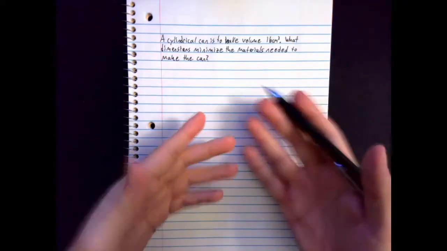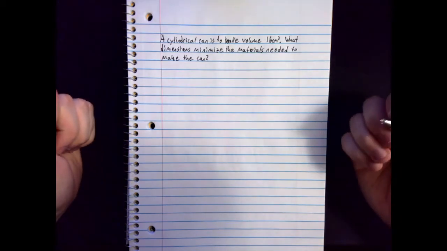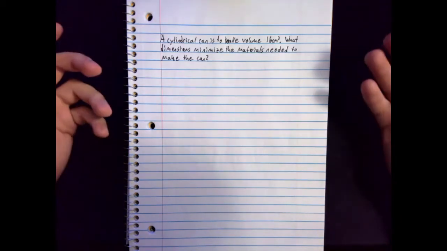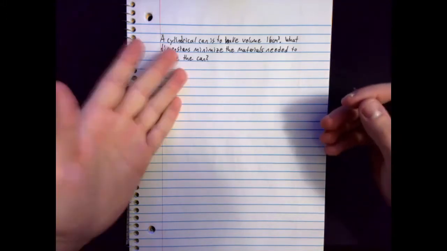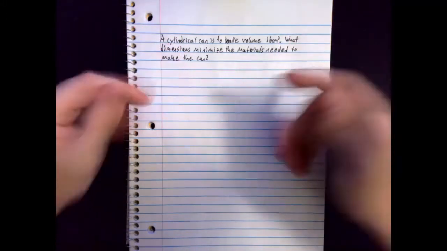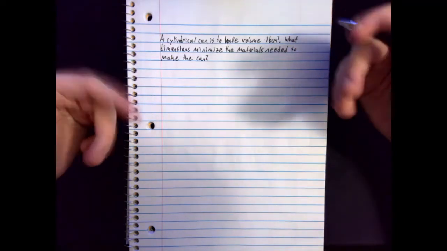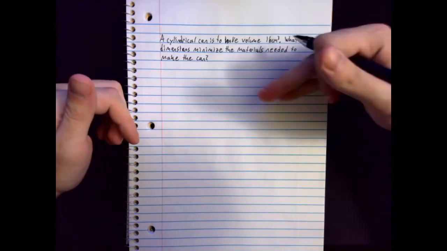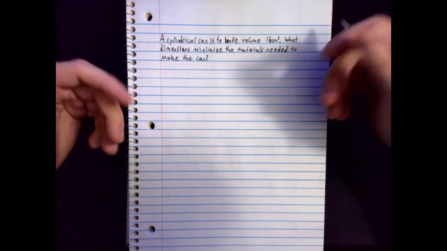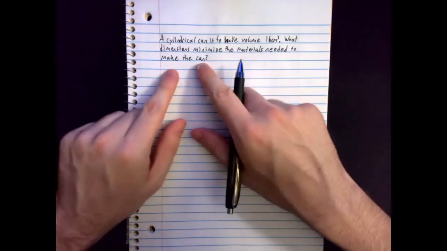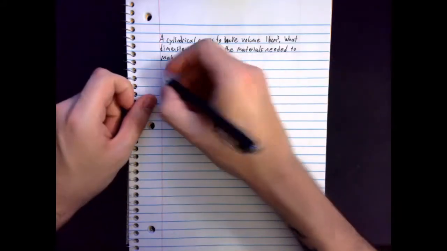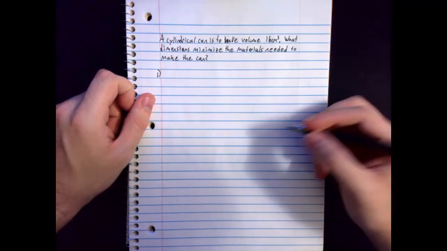That is, what dimensions minimize the surface area, because the surface area directly corresponds to the materials required to make the can. Okay, so I've got a cylindrical can. All that I know is that I want its volume to be 16 cubic centimeters, and I want to know what dimensions of the cylindrical can, that is the radius of the circle and its height, those are the 2 parameters that govern the size of a can, what do those need to be in order to minimize the surface area? So let's go ahead and write this down.